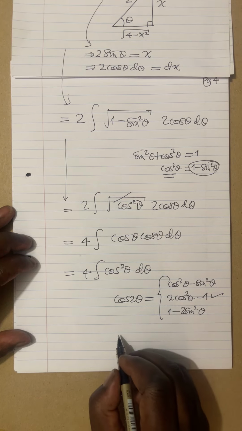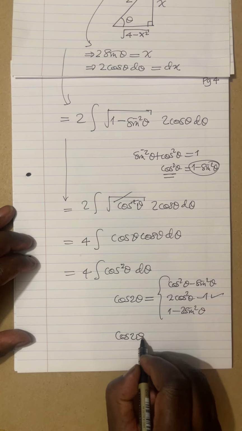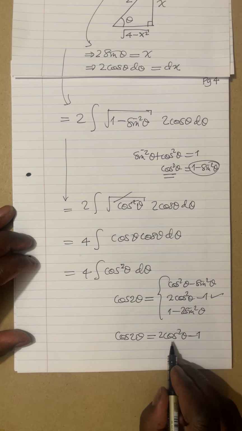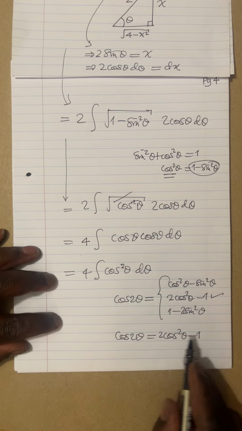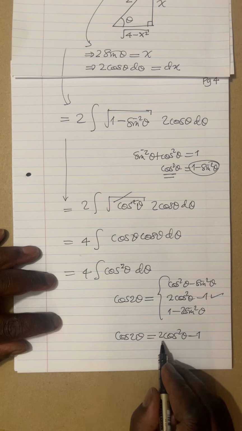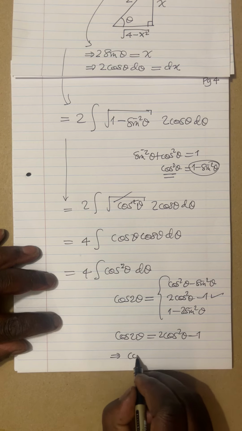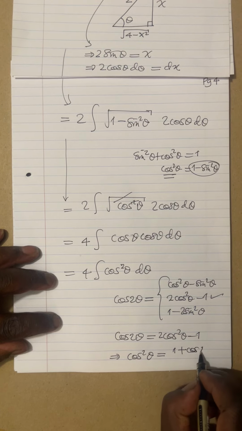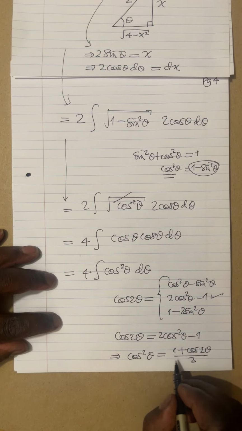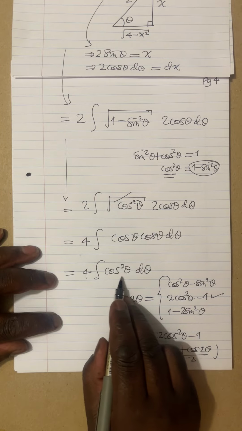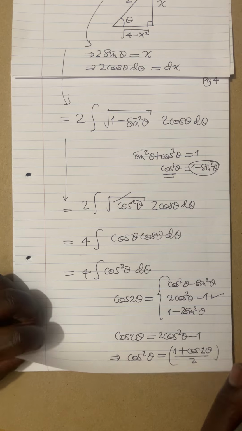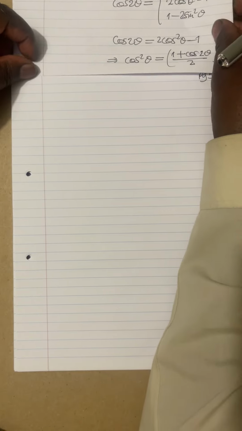So now we are saying, therefore, cos of 2 theta is equal to 2 cos squared of theta minus 1. Making cos squared of theta the subject of the formula, you're going to add 1 on both sides and then divide by 2. So you can see that cos squared of theta is just going to be equal to 1 plus cos 2 theta all over 2. So this expression here must come into that space. And I'm going to have d theta there. Right. So we're moving on then. This integral changes to, we are now on page 5.